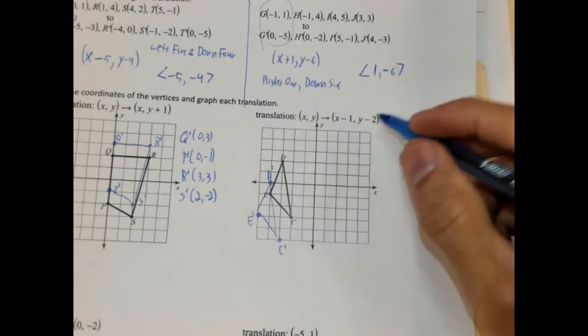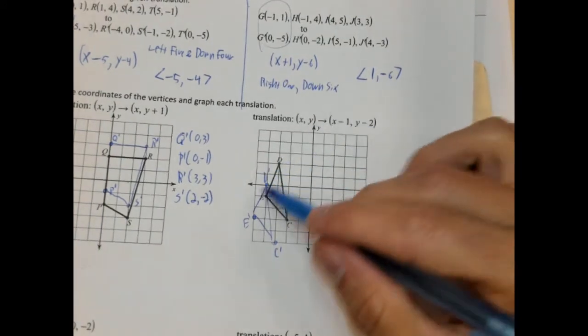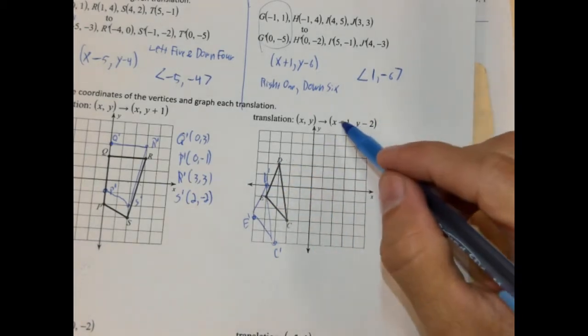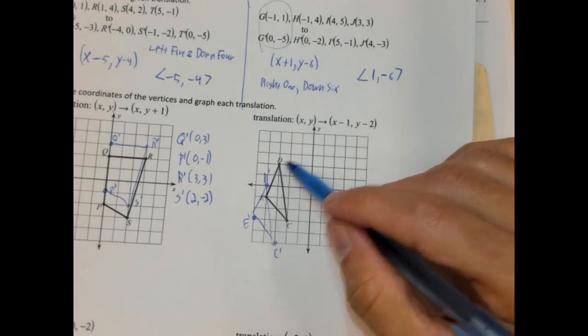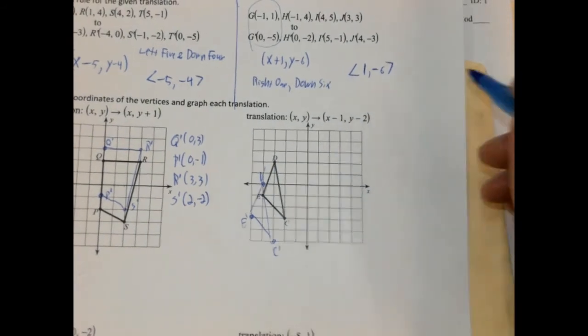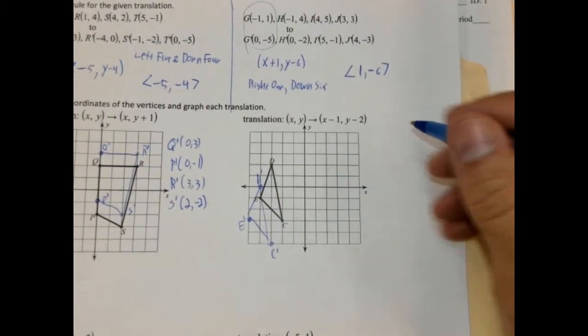Now if you want, you can actually apply these. If you have the existing coordinates, you can just apply that to that and get the coordinates and graph it. I find it quicker here to just apply it to the points and think of it as direction, but do it however you want. There are going to be some problems where you have to write the coordinates first, but for these cases, you're not being required to do so.